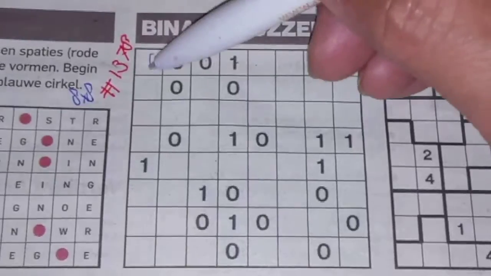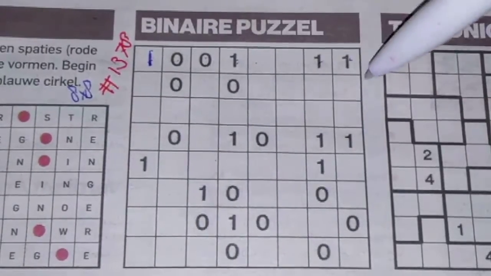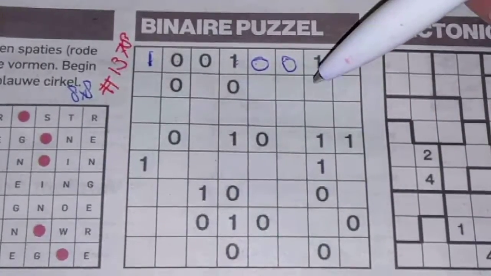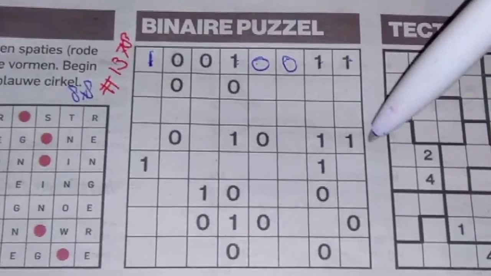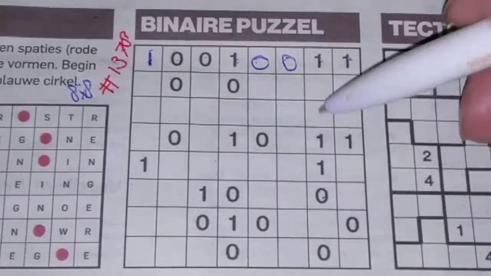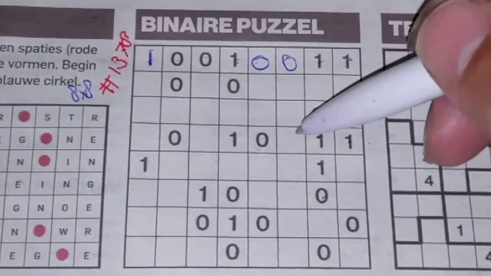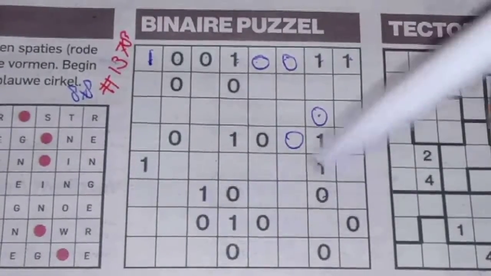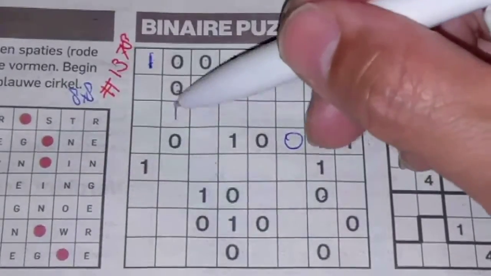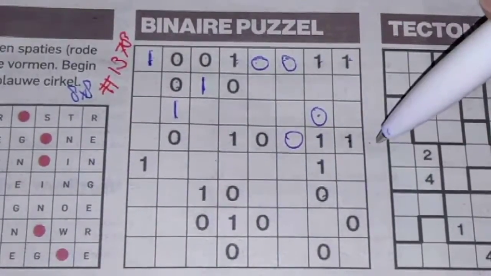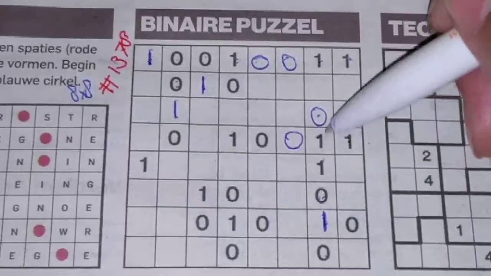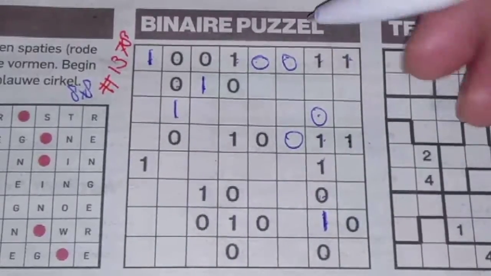Double 0, here one, there one. That means 1, 2, 3, 4, 4 ones. So the rest are 0s. And then double 1, here a 0, there a 0. Double 1, here a 0, there a 0. Between 2 0s comes a 1. We have 4 ones. So the rest are 0s.